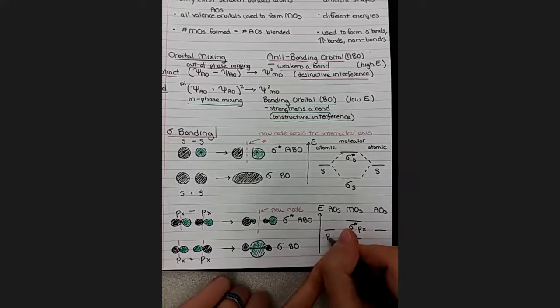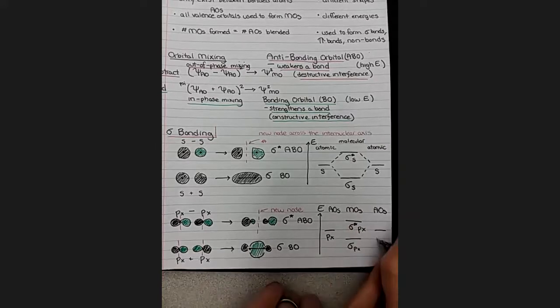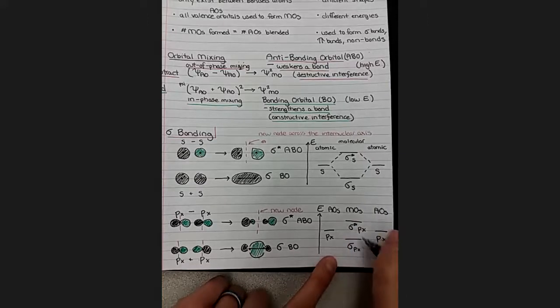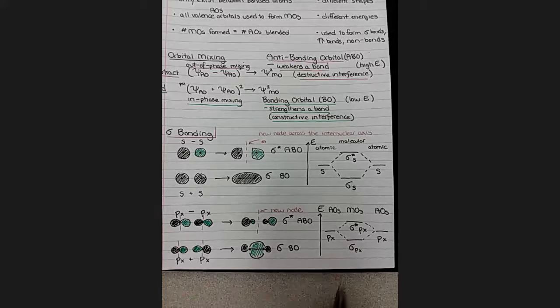So there's a px orbital from this atom and a px orbital from the other atom. And because both of these p orbitals overlap to form a bonding and an anti-bonding, we draw dashed lines from each of them going to each of those newly formed molecular orbitals. So the molecular orbitals go in the center of the picture, and the atomic orbitals go at the sides of the picture.